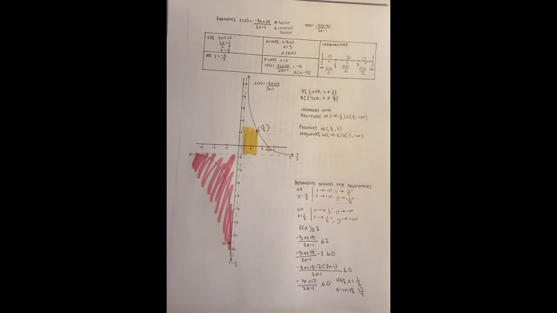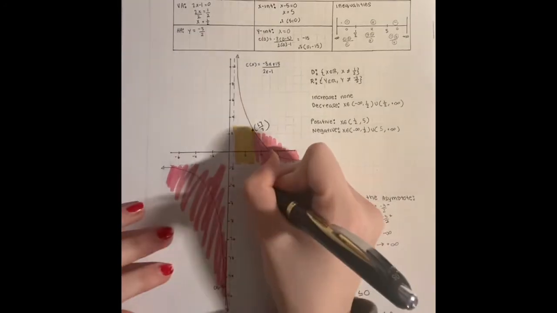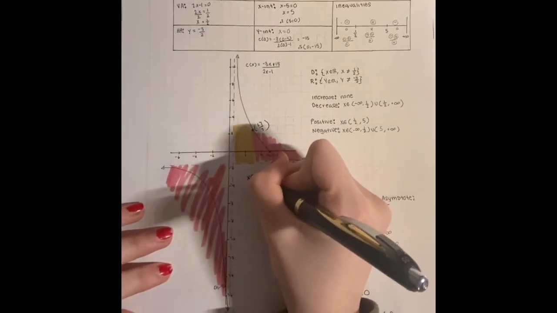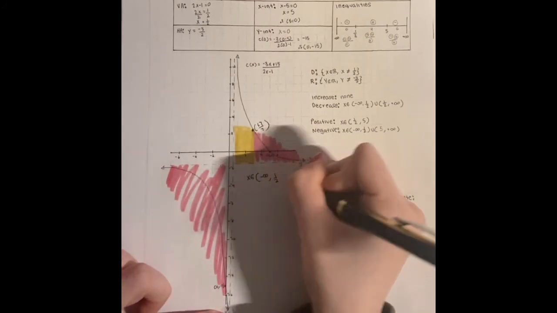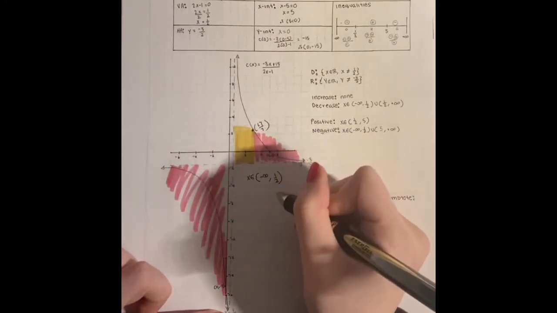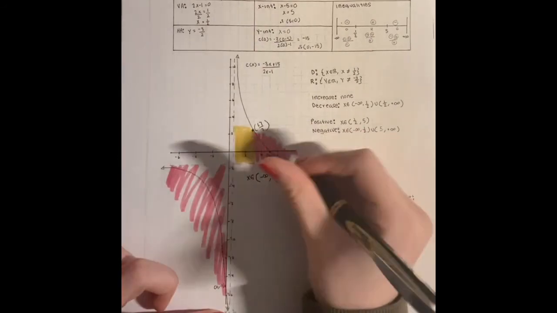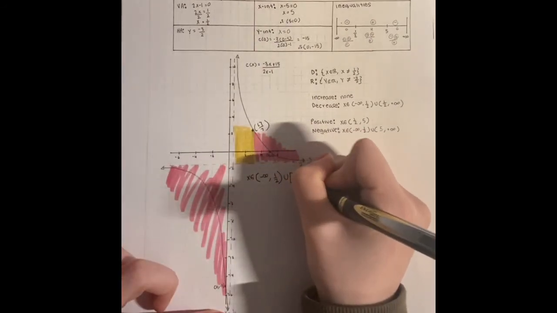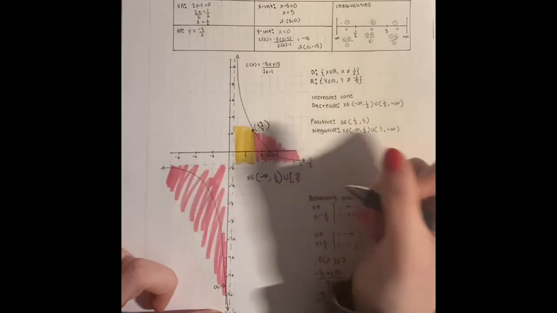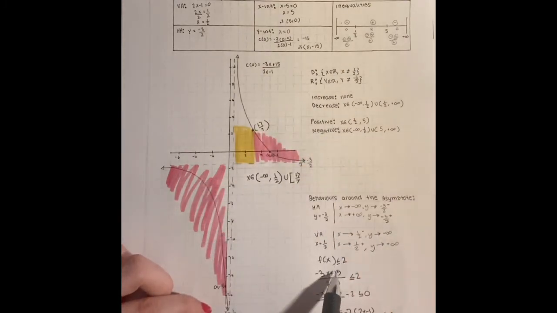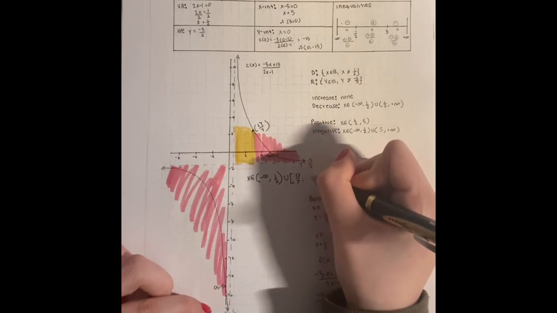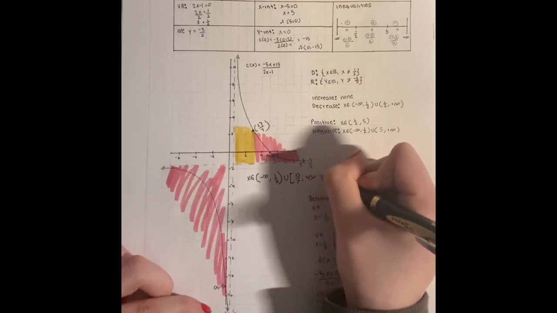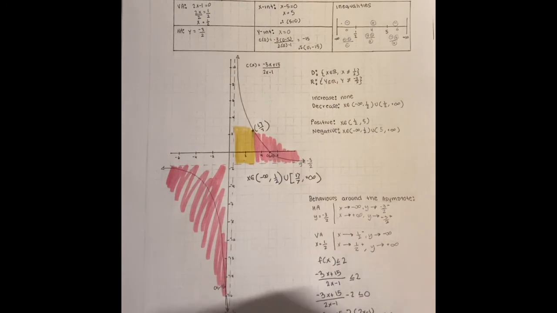The asymptote prevents the line from exceeding this point. So when we write our inequalities, it's going to be negative infinity to a half, round bracket, because our line cannot pass an asymptote, union, square bracket, 17 over 7, because our point is equal, to positive infinity, round bracket, because it cannot actually be equal to infinity.